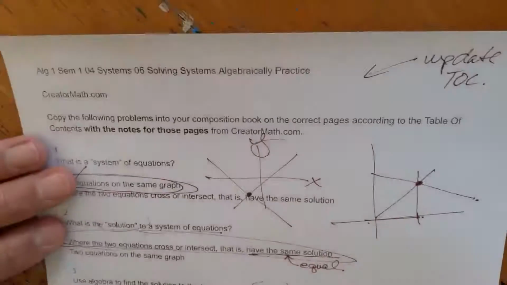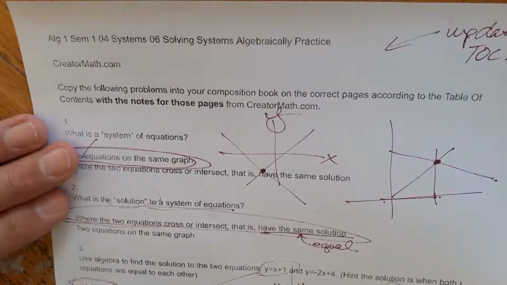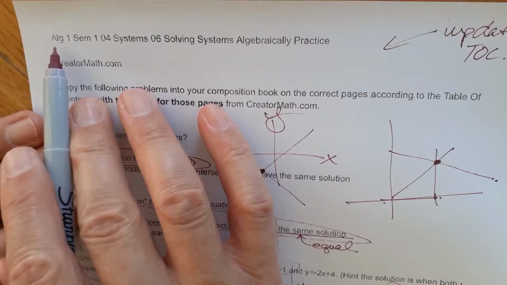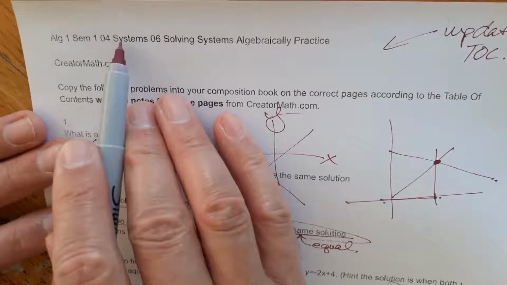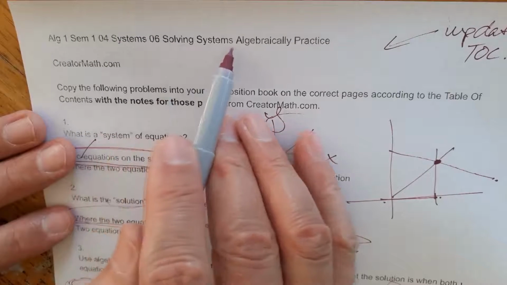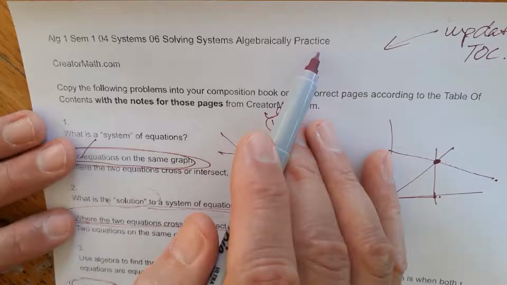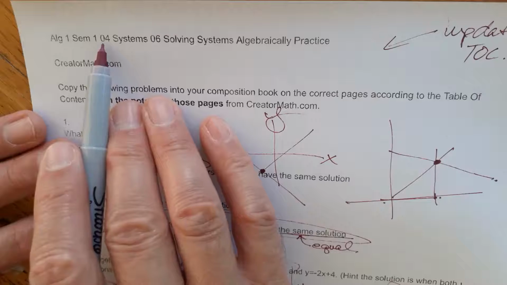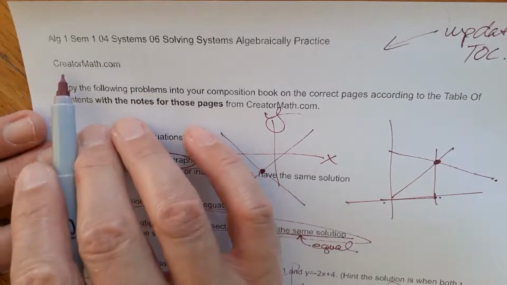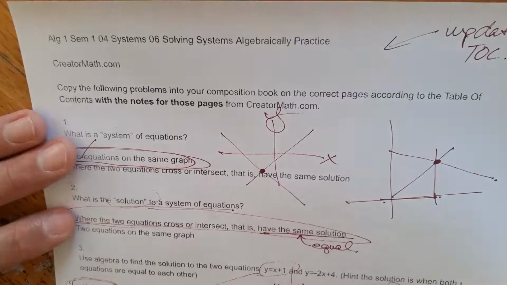All right? Make sure you're matching up the title of this video with the practice set you're doing. Otherwise, it's not going to make much sense. This is Algebra 1, Semester 1. It's a unit called Systems. It's a lesson called Solving Systems Algebraically Practice. And it's lesson number 6 in unit number 4. Okay? It's on creatormath.com under the Algebra 1 tab. Hope this helps.